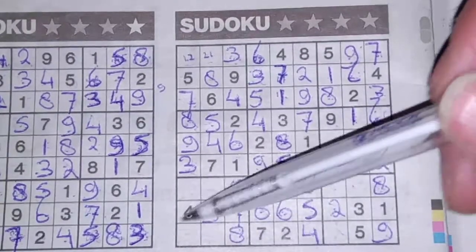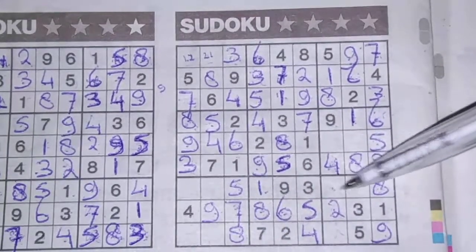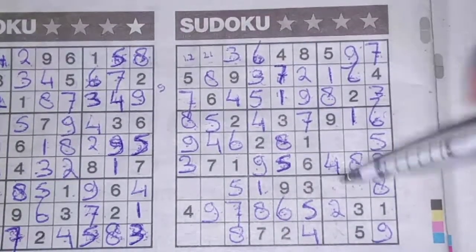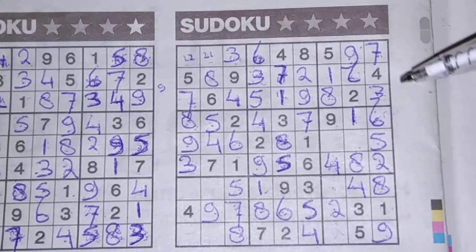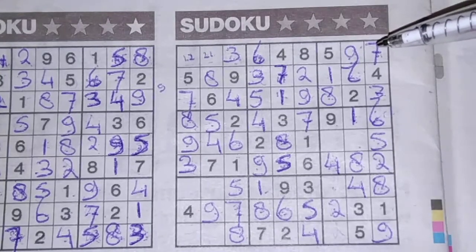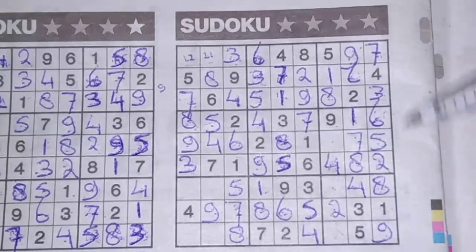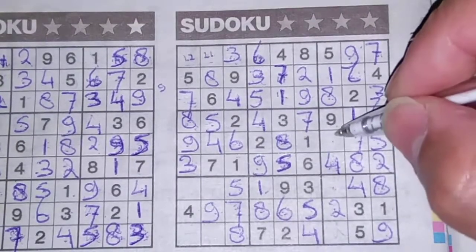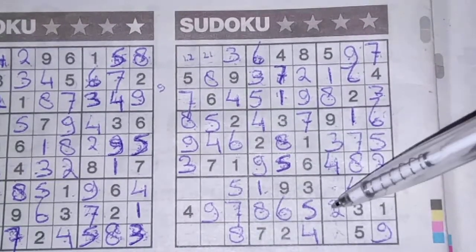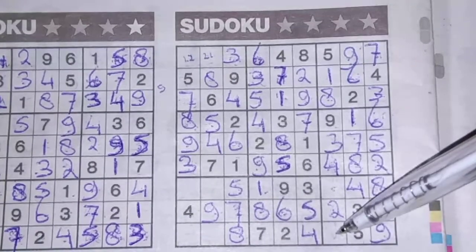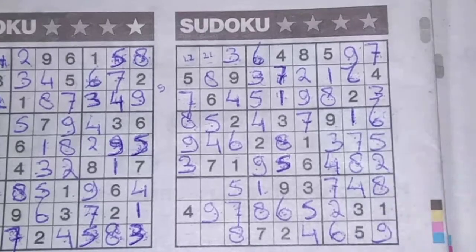4 in this row, 4 in the row above. So in that row, the only 2 places for the 4 should be here or there. I see here 4, no 4 there. 4 should be here. 1 box left in this column for the number 7. 7 is missing here. 1 box left in this big square for the number 3. 2 numbers left in this big square for the numbers 6 and 7. We have a 7 here, no 7 there. 7 should be here, and the 6 goes there.